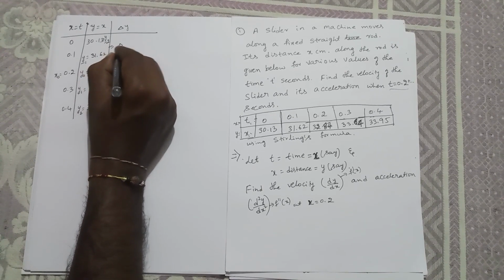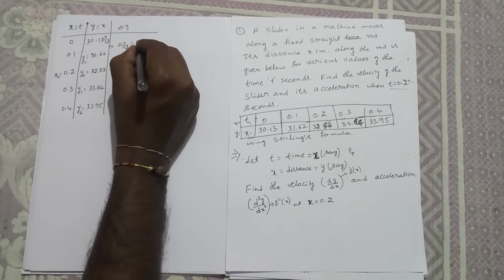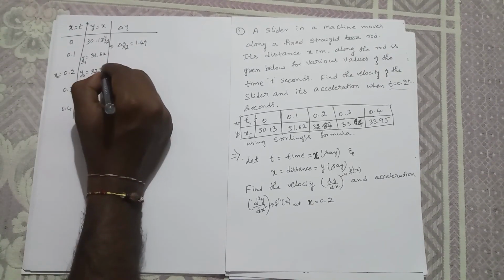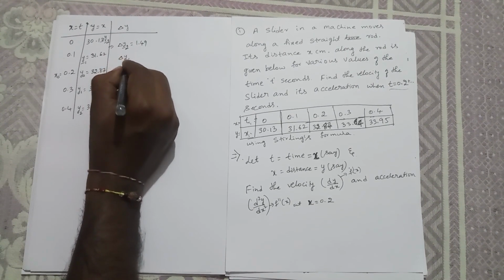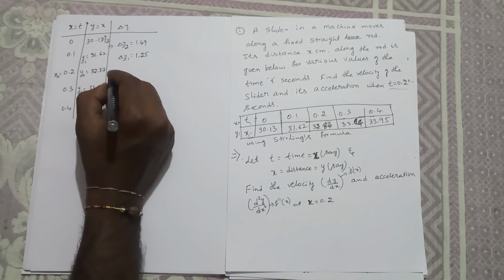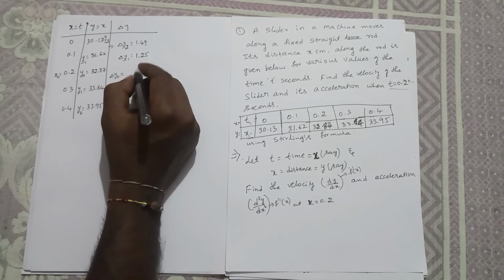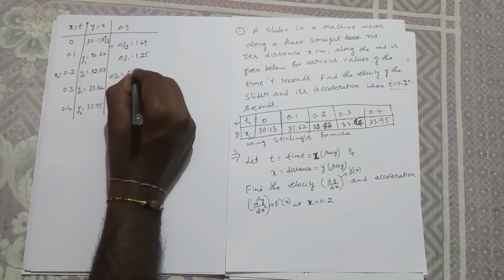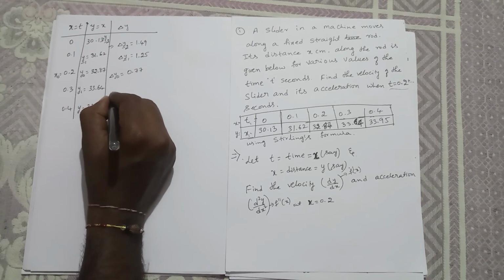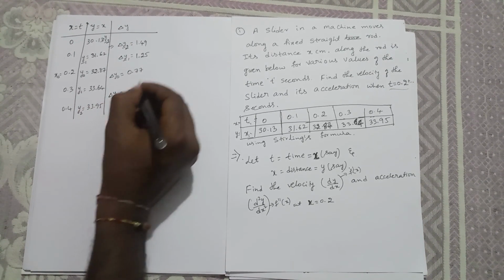These two differences mean delta y suffix minus 2, so you will get 1.49. These two differences mean delta y suffix minus 1, it is 1.25. And these two differences mean delta y naught, so how much do you get? 0.77. And these two differences mean delta y suffix 1, this is 0.31.